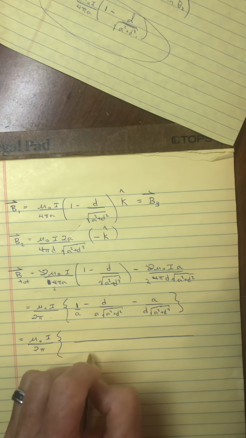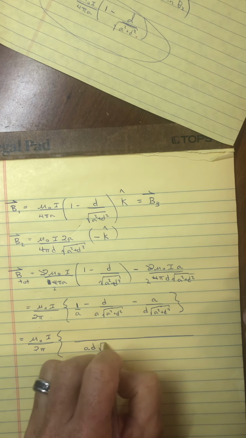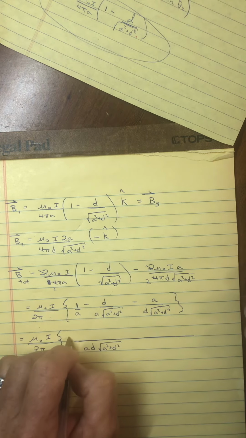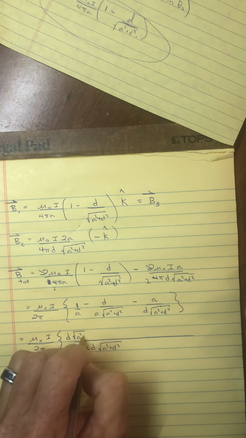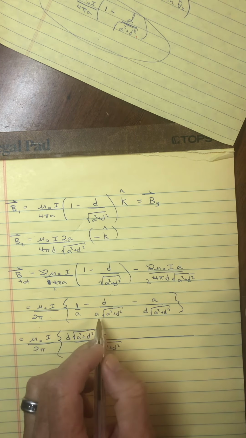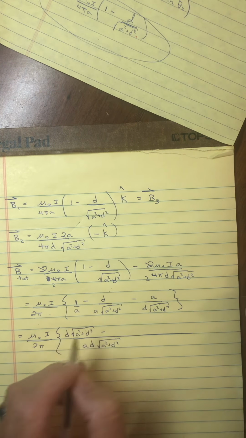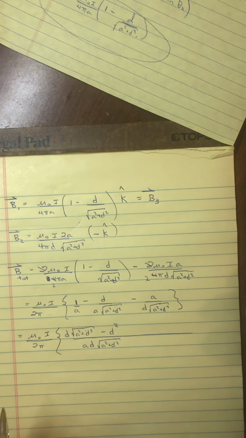And it looks like the common denominator would be a and d and the square root of a squared plus d squared. And so this first term, I need to multiply by a d and the square root of a squared plus d squared. The next term already has an a in there, so I guess I'll multiply by d, so that would be d squared.